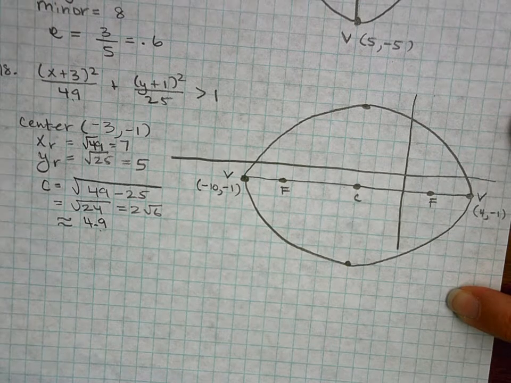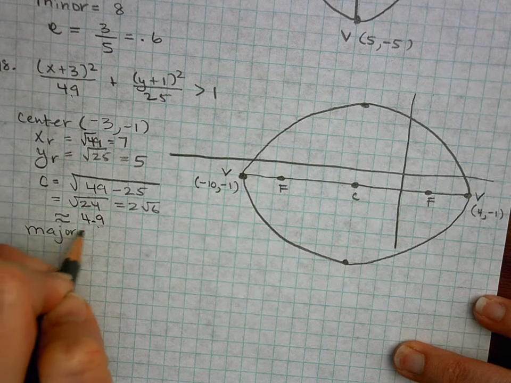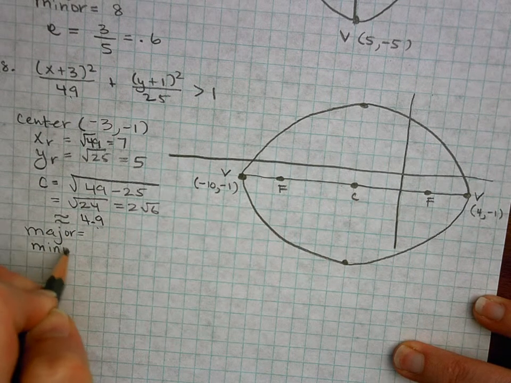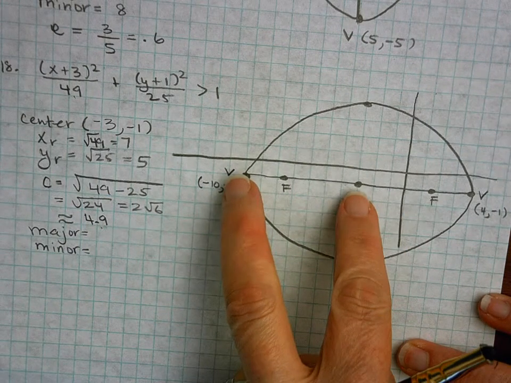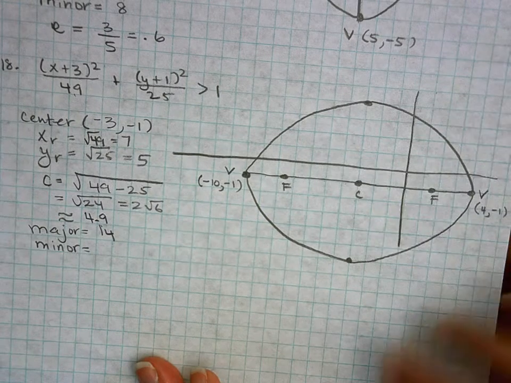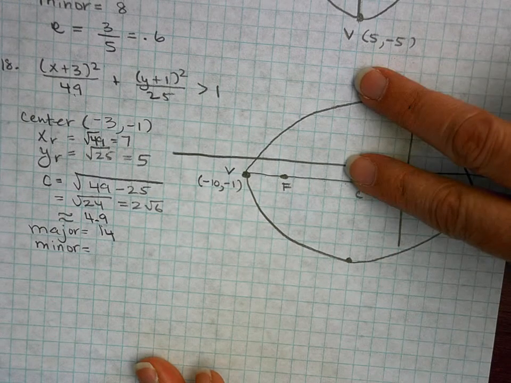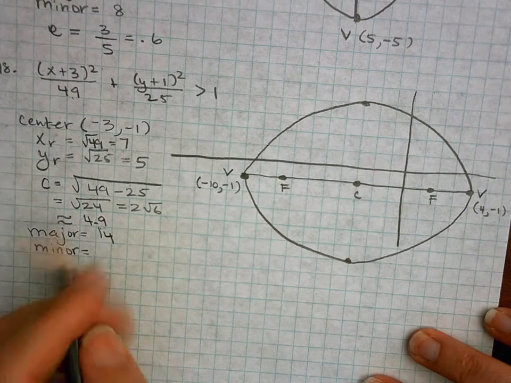Okay, and so then now I also need to know the length of the major and the minor axis, so I'm going to do that over here. So the major axis, my X radius was 7, so 7 and 7, so that would be 14. And then my minor axis, sorry, is this way, so that's my Y radius, so 5 and 5, so that would be 10.